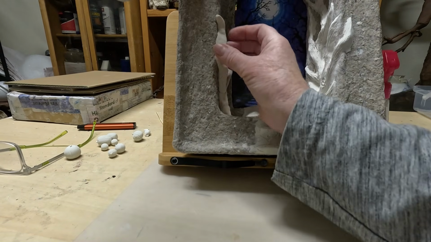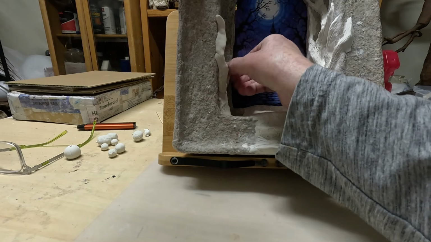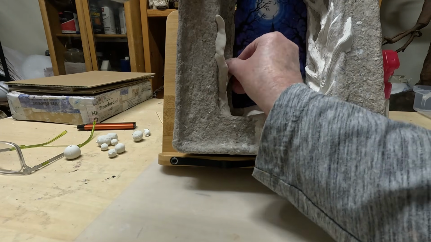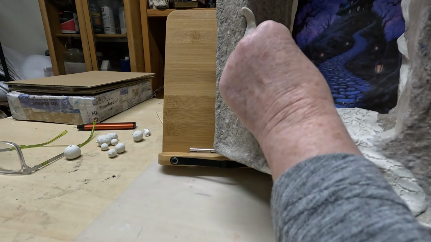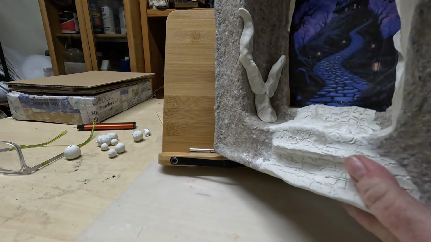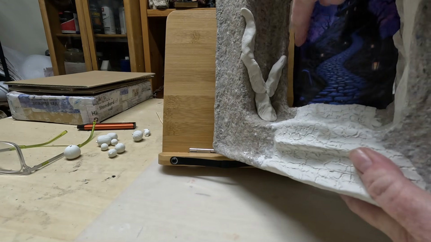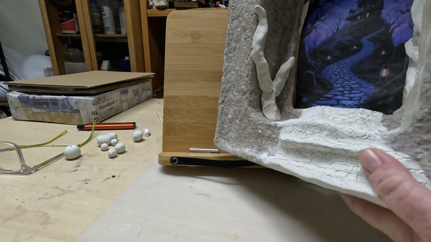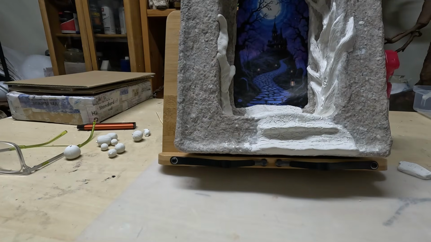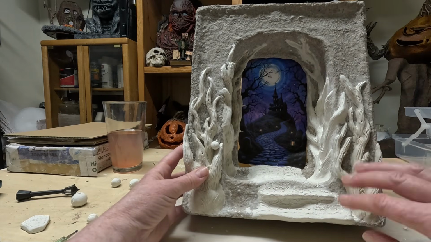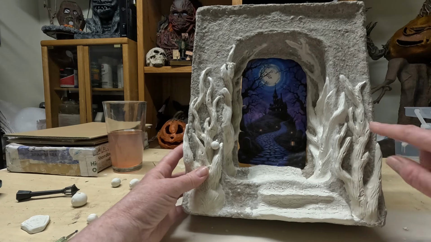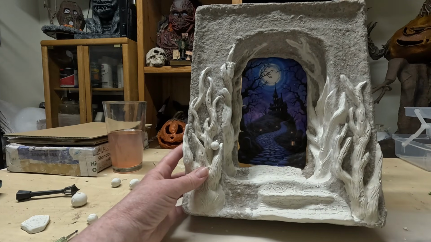I'm going to curve some of these branches, just make them look really interesting. And one of them here, I'm bringing just the tip of it over onto the edge. I'm going to continue sculpting this out, basically laying in tree branches, things like that.